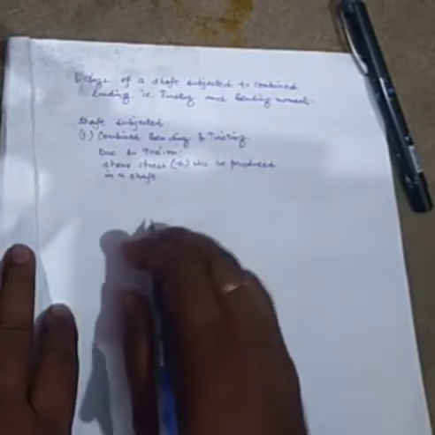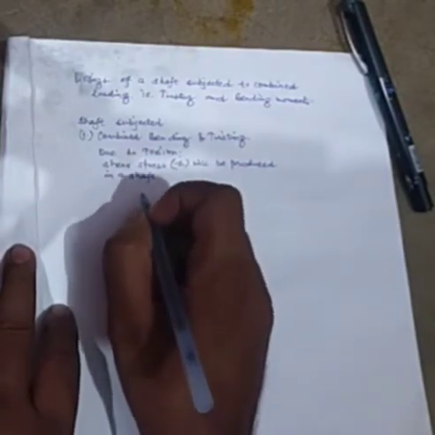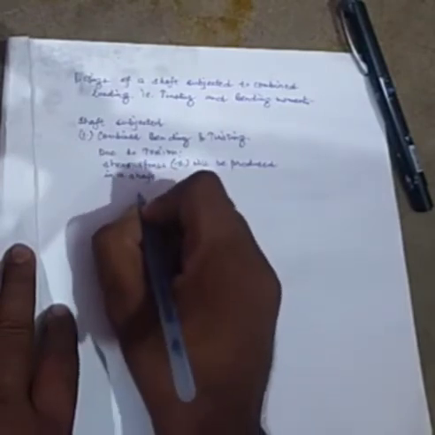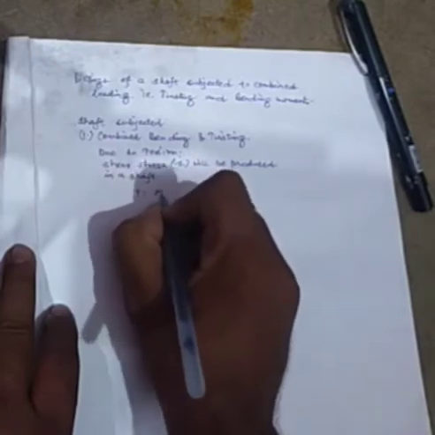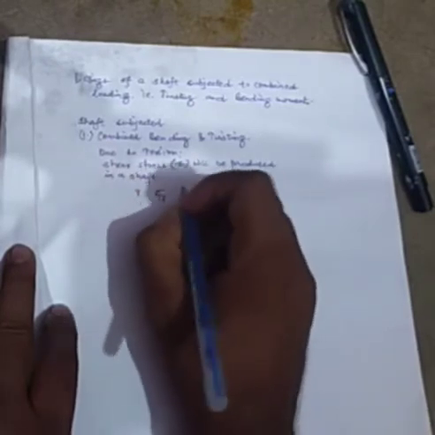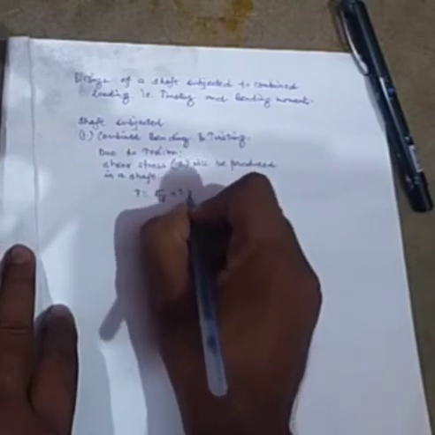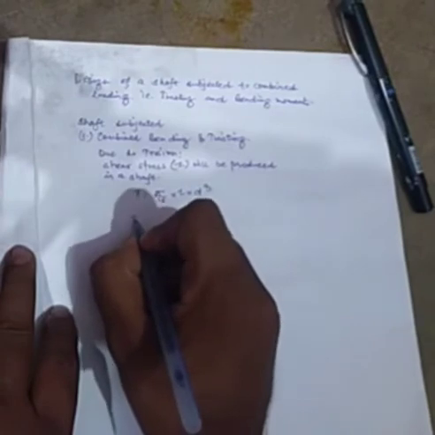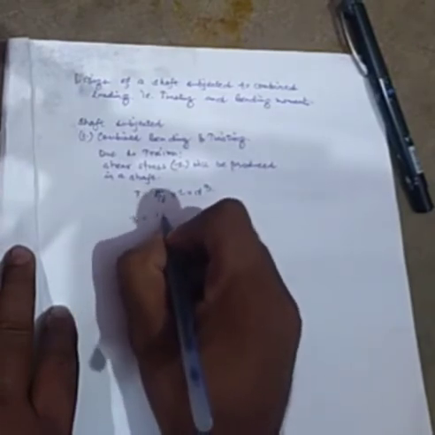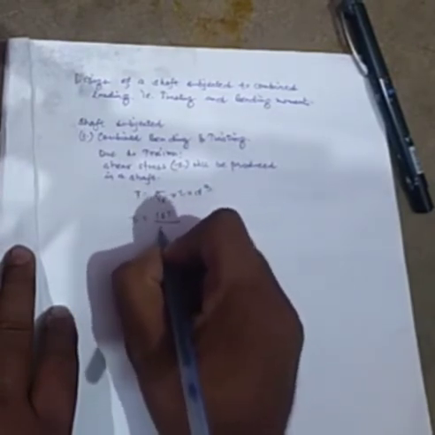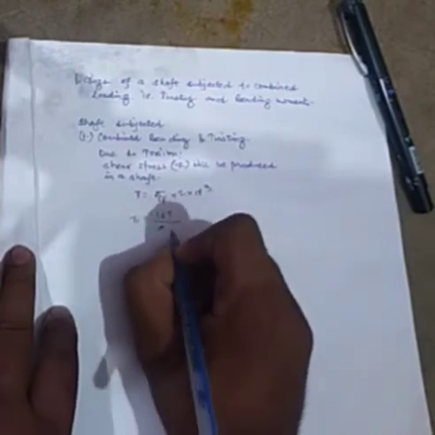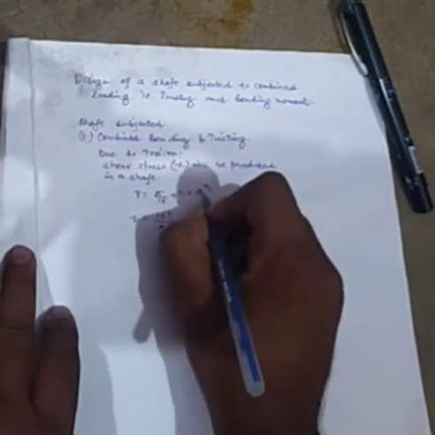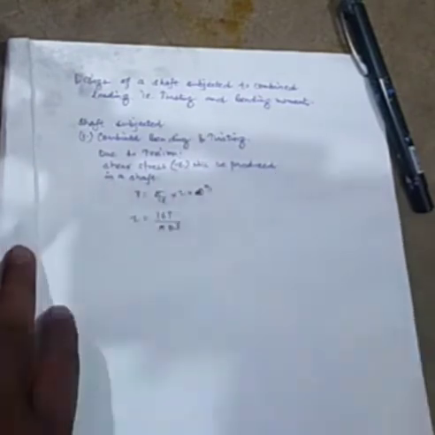And in the earlier classes, we have discussed the formula for the shaft, that is nothing but T is equal to pi by 16 into tau into d cube. And then hereafter you can find the value of tau, that is nothing but 16T upon pi d cube. Okay, this is the capital D.